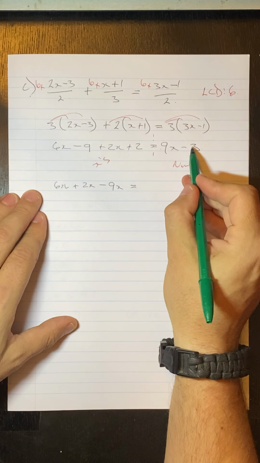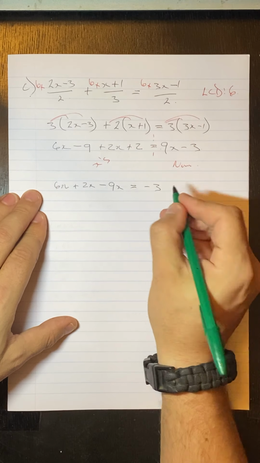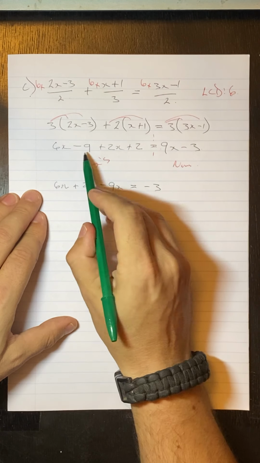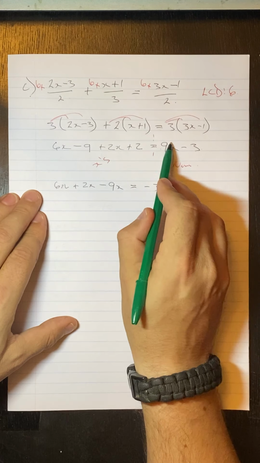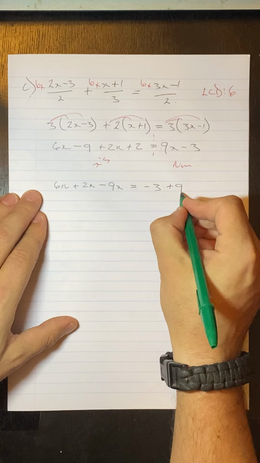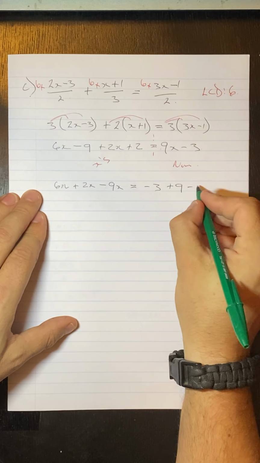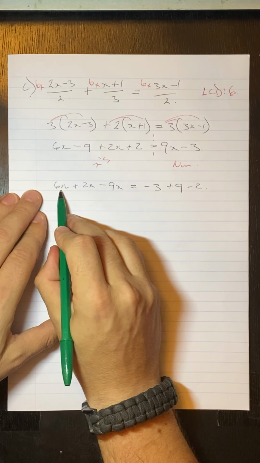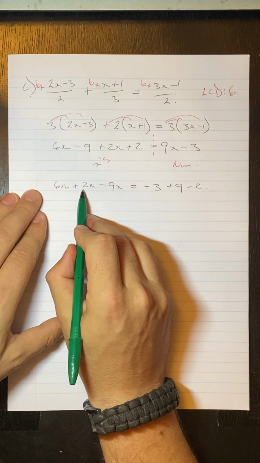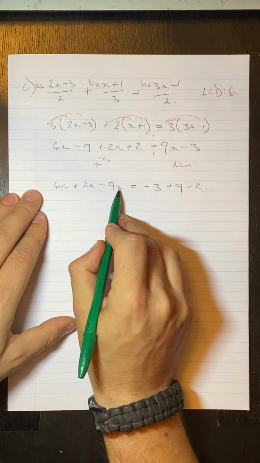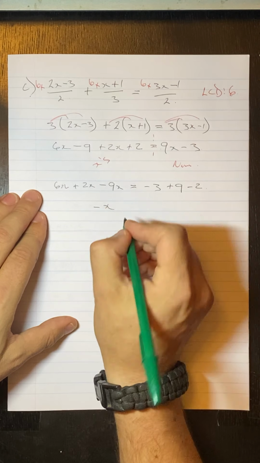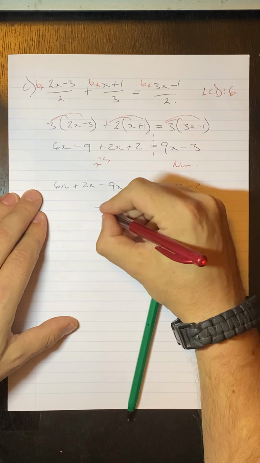Equals. Bring this one down immediately, he's happy on that side, and now we sort out the ones that aren't happy. So this one's not happy, take him to the other side, change his sign, becomes plus 9. He's not happy, take him to the other side, change his sign, becomes a minus. Okay, 6x plus 2x is 8x. 8x minus 9x is minus x, or minus 1x.